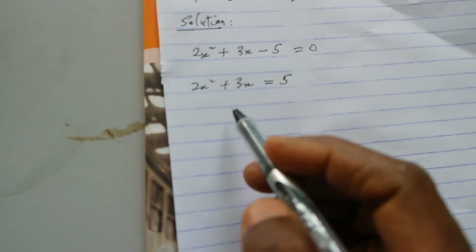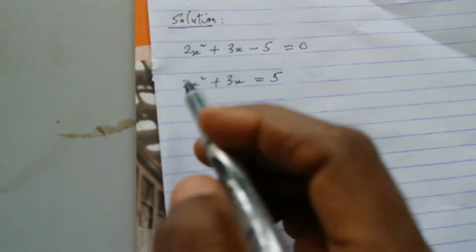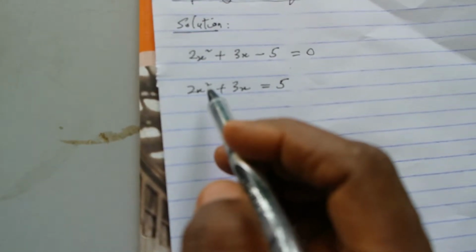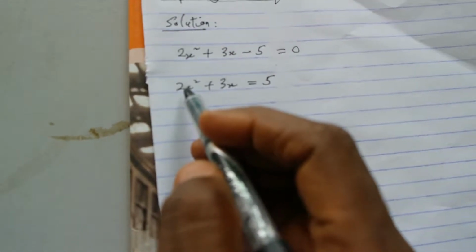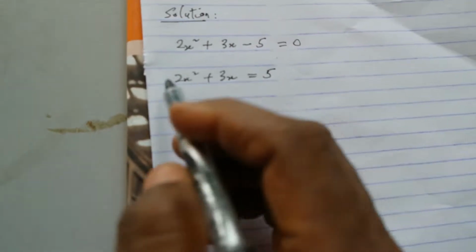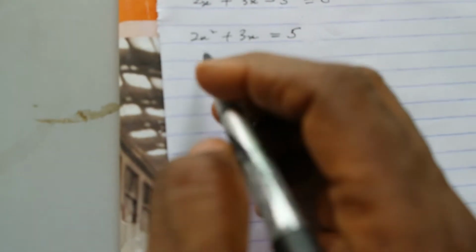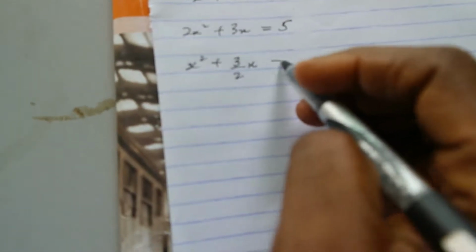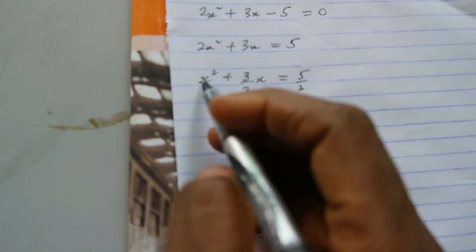The other condition to complete the square for a given term or expression is that the coefficient of x squared must be 1 before we can complete the square. So from here we divide all through by 2. Doing that, we're going to have x squared plus 3 over 2 x is equal to 5 over 2. That is dividing all through by 2, so that the coefficient of x squared will be 1.